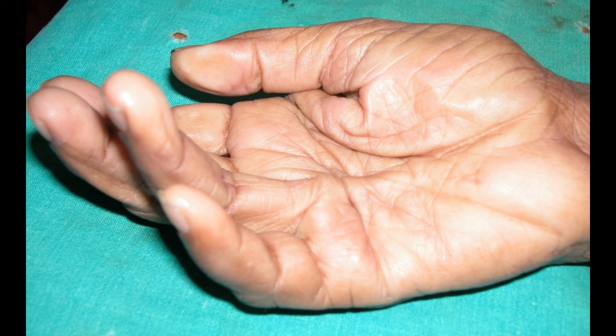So what are the positive findings which you are seeing in this particular hand, in this extremity? There is an obvious cord, possibly a fibrous cord, which is seen at the base of the ring finger extending onto the mid palm level with an attitude of flexion at the MCP joint.